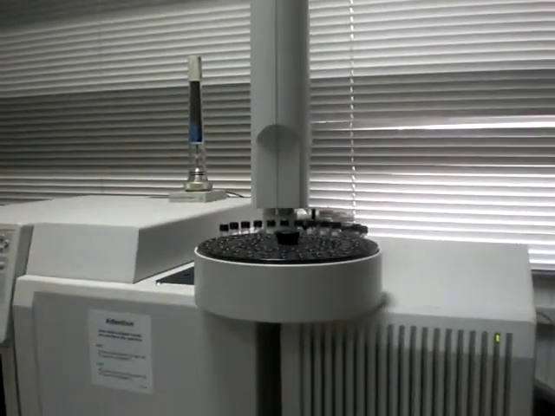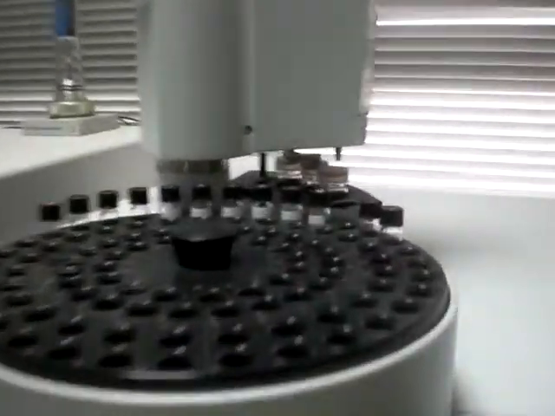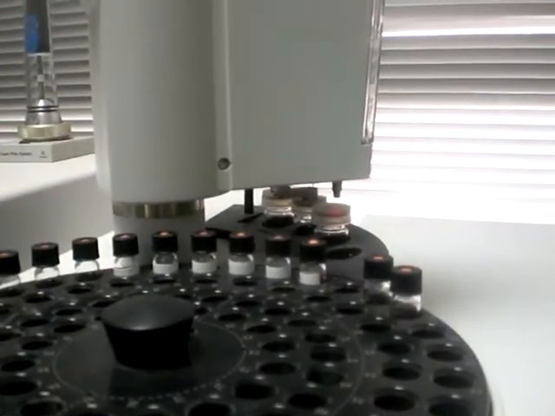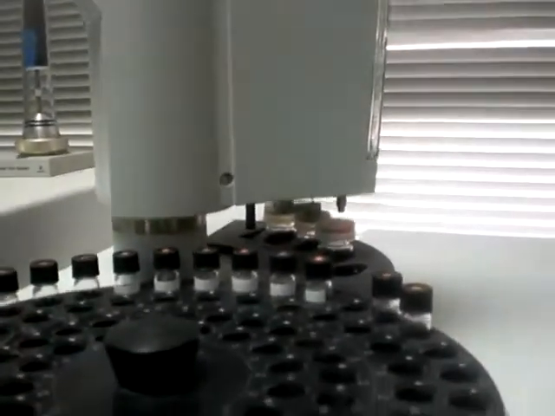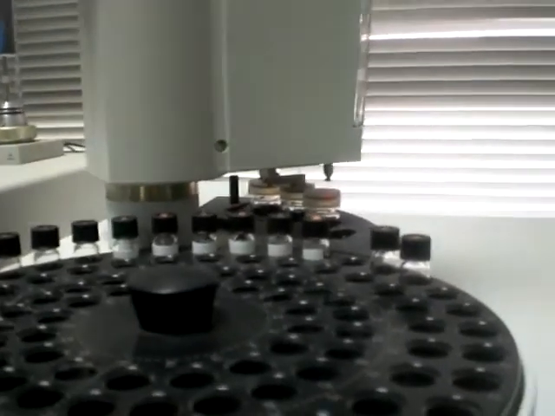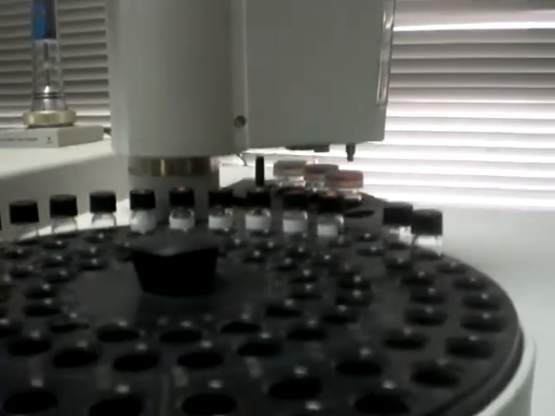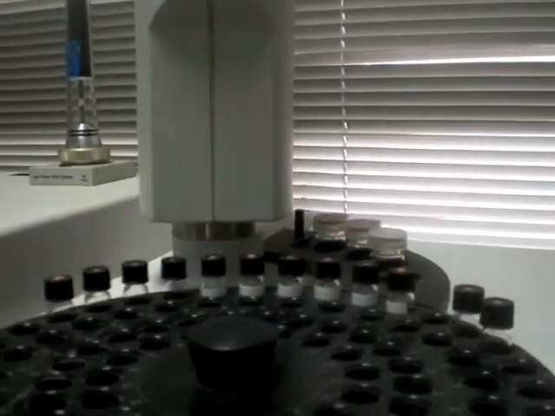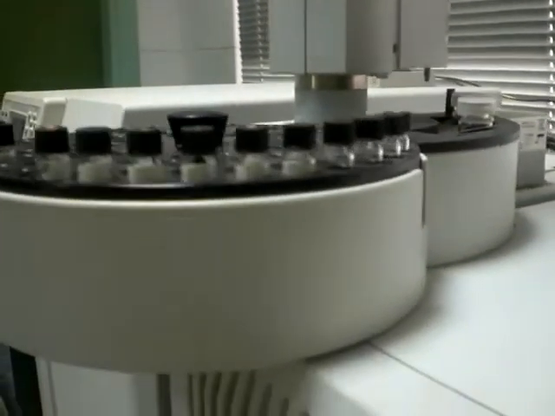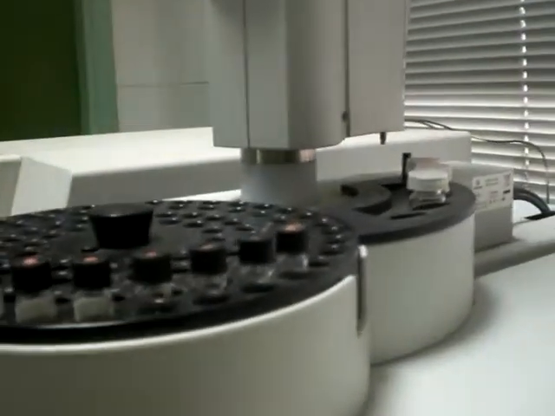See, the autosampler now rotates a little bit, and it will take solvent with the syringe just to wash the syringe, a solvent like ethyl acetate. See? Now it will draw and rotate the tray here to take the volume from the vial we added.